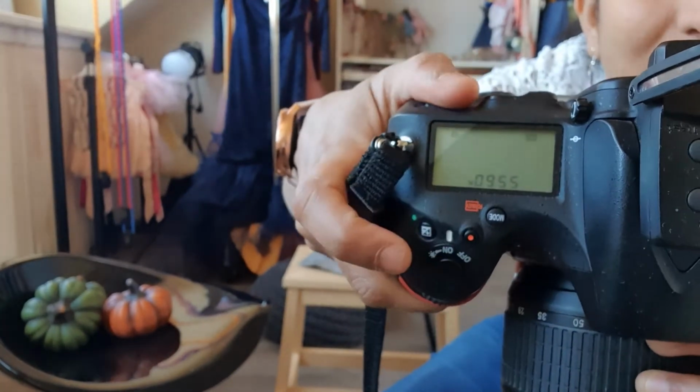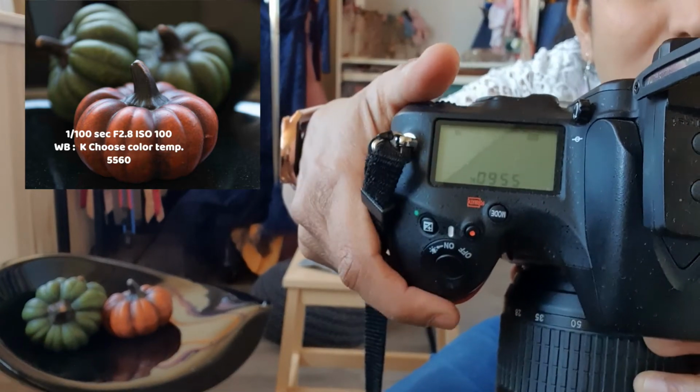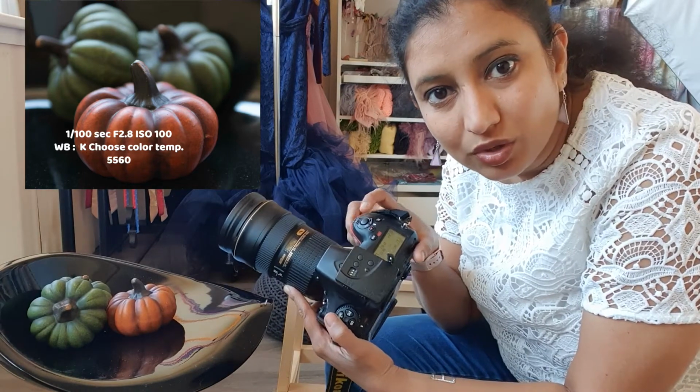Next comes the Kelvin setting, where you can see that I can change the settings. I have kept it at 5560 Kelvin, which is pretty good for my studio setup.